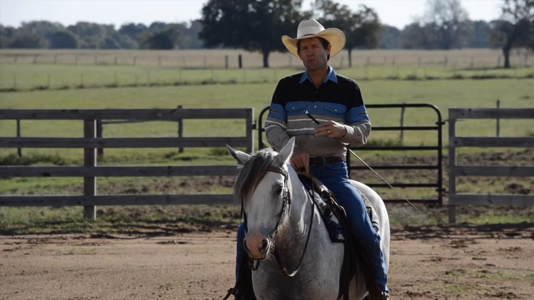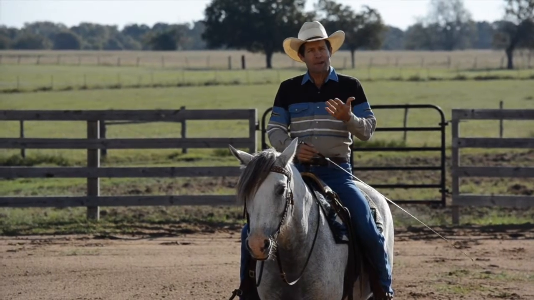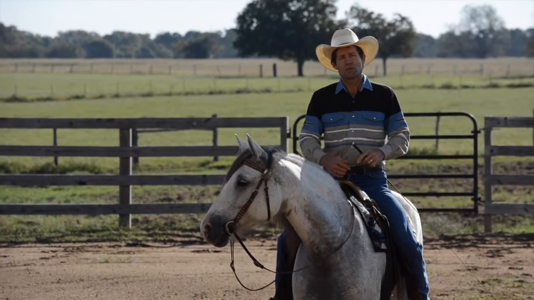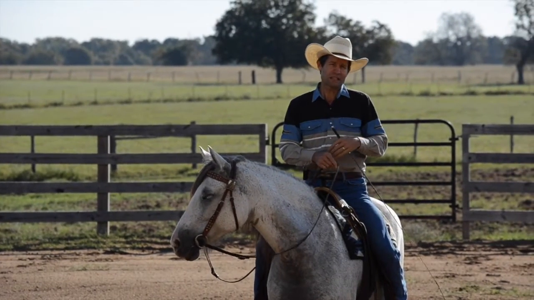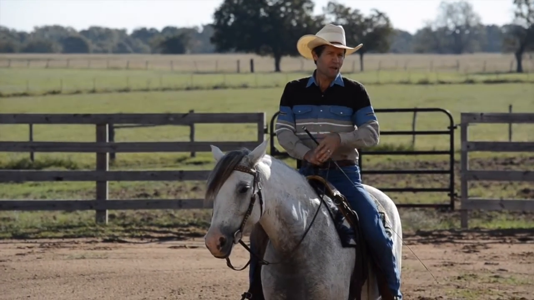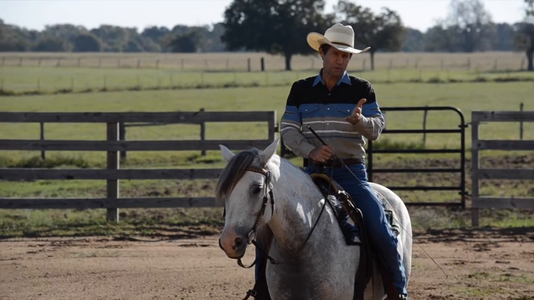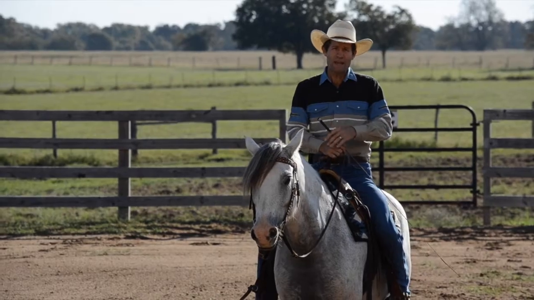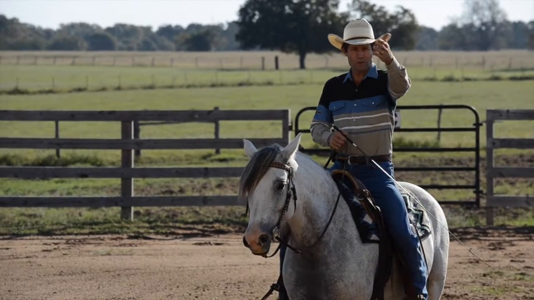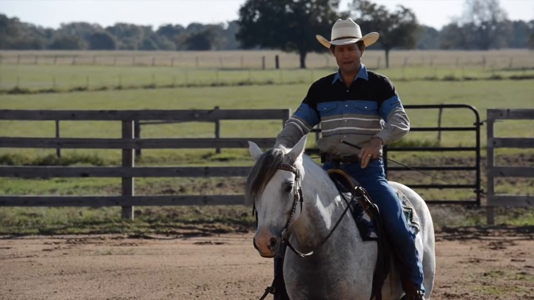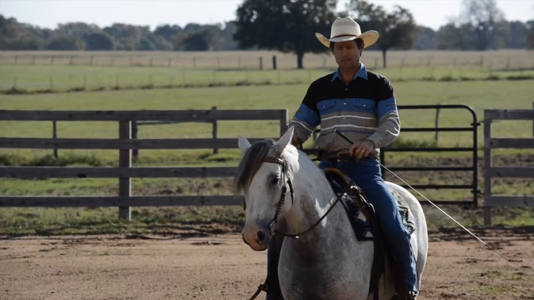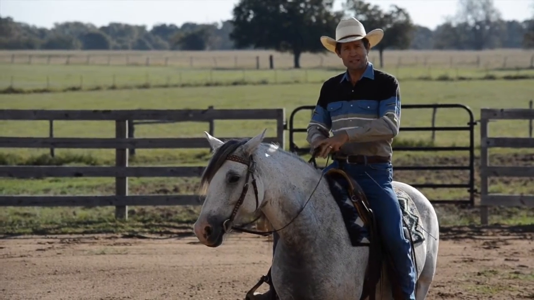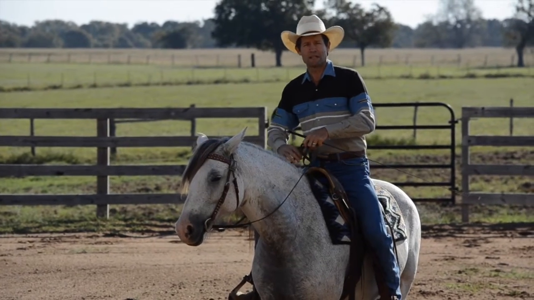Just like in the shoulder in, you have bend and you have angle. What's different about the shoulder in compared to the haunches in is the direction you're bent. In a shoulder in, you're bent away from the direction of travel. So if I was heading towards you in the camera, my horse would be bent away from the direction, which makes it easier. It's just engaging one hind leg.